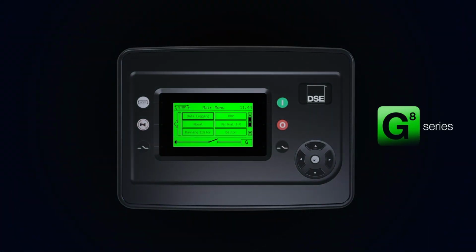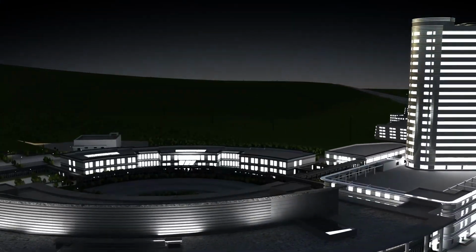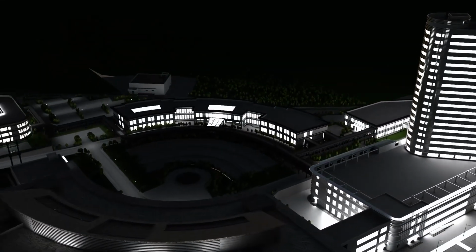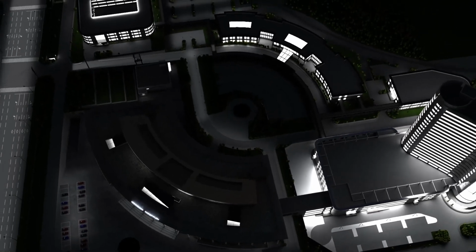Reliable power within a hospital environment is essential. The G8 series includes bus tie control functionality to enhance system flexibility and allow power to be routed through different breakers.